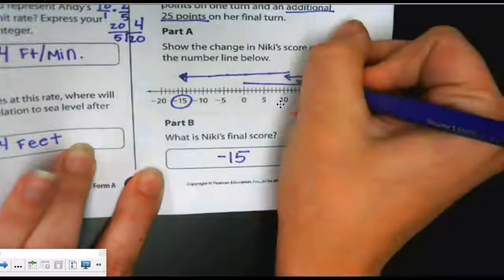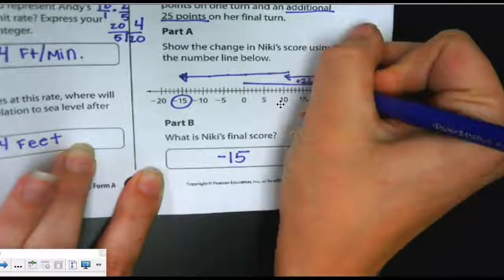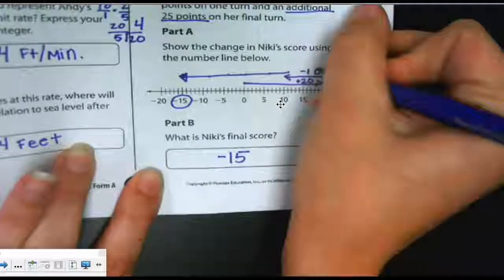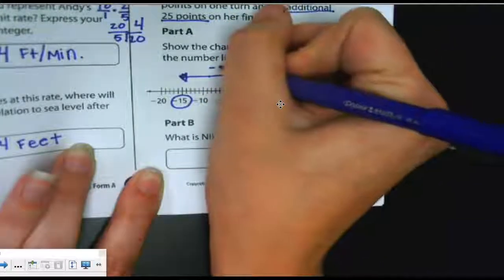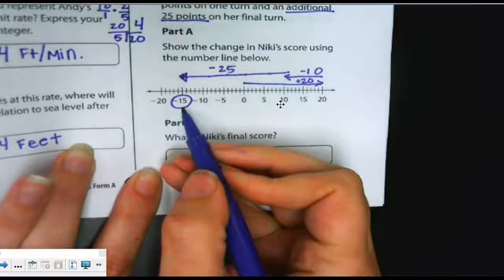So again, this was my plus 20. Here is a negative 10. And this one shows a negative 25, which you can see I ended at negative 15.